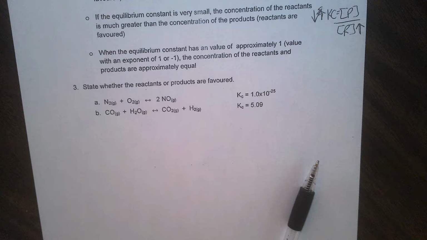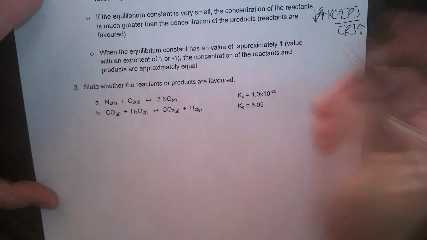Nitrogen and oxygen gives us nitrous oxide. And the Kc value is times 10 to the -25. Is the Kc value very large or very small? So if it's very small, are the reactants or the products favored? But it's not the same reactants and products.